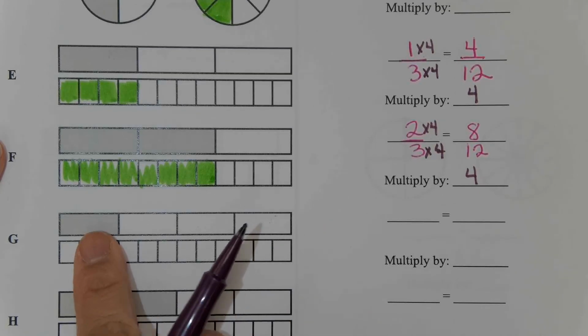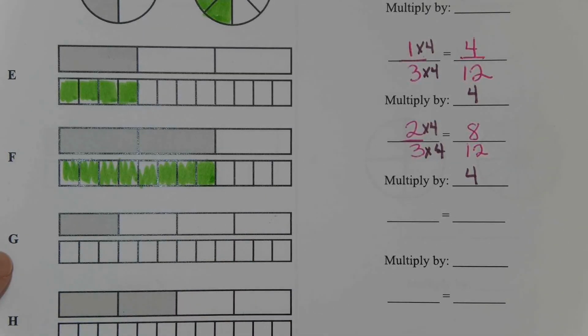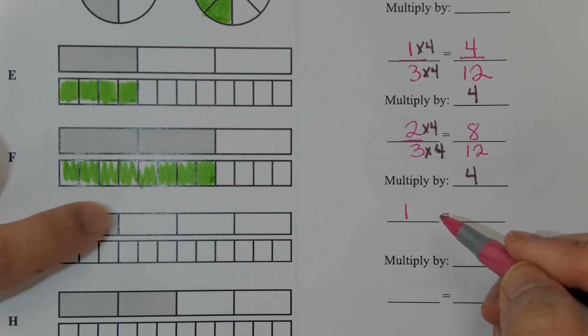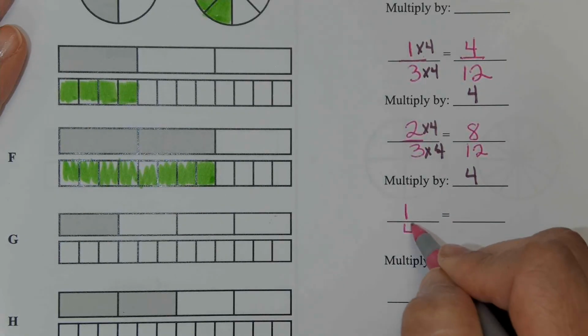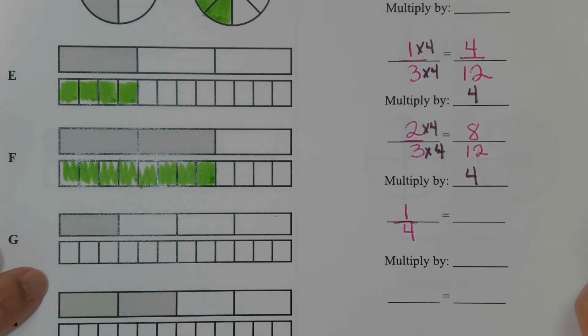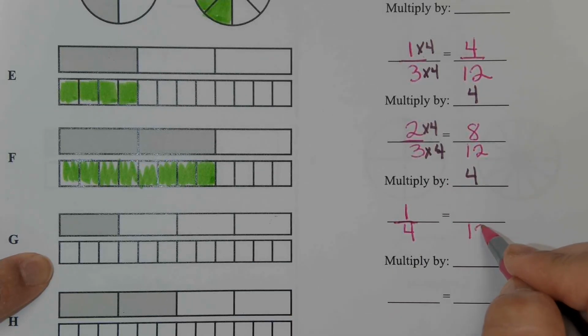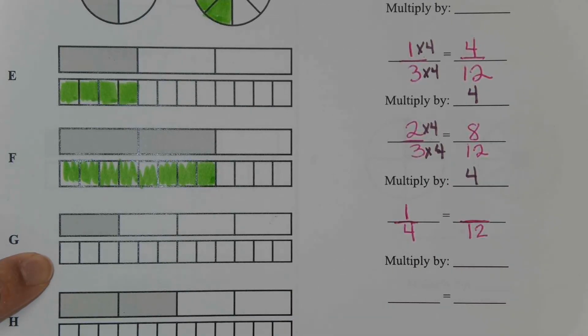Letter G. What fraction do we have on the top rectangle? We have 1 out of 1, 2, 3, 4. 1 out of 4. And our bottom rectangle, we have 1, 2, 3, 4, 5, 6, 7, 8, 9, 10, 11, 12. We have 12 equal parts. How many parts do we need to shade to equal 1/4?